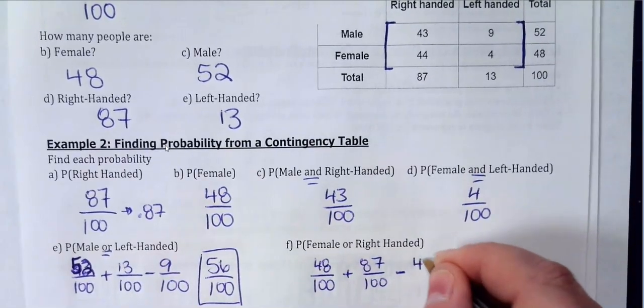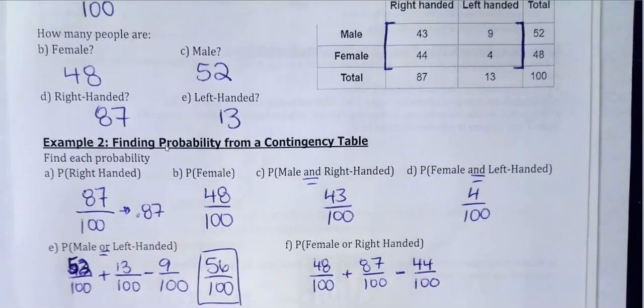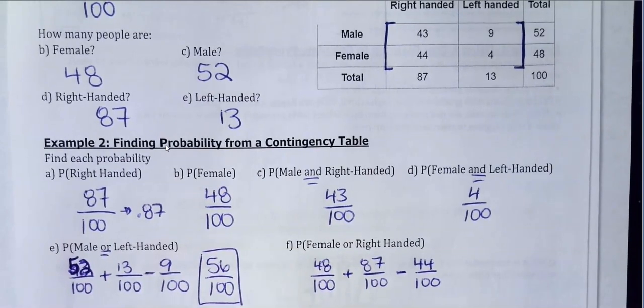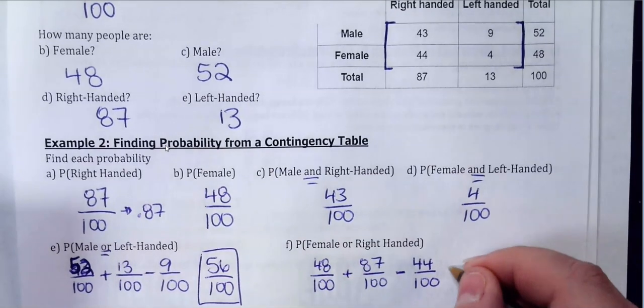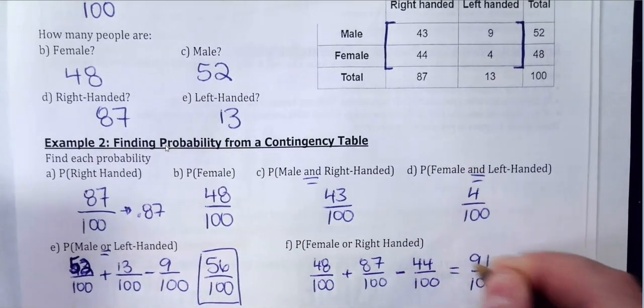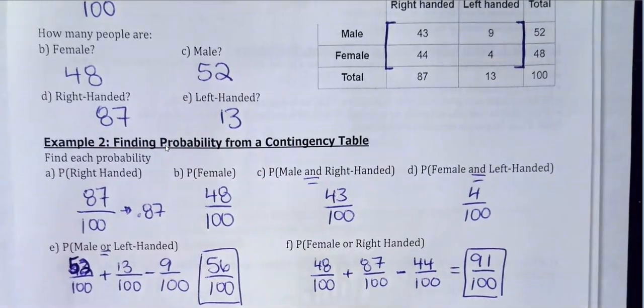Remember, your probability cannot be more than 1. So if I had just done the 48 and the 87, that would have been more than 100 over 100, which would have been more than 1. So not possible. That means you've got events that are not mutually exclusive, so they have an overlap here. We've got to subtract that. So this should end up giving you 91 over 100. Yes, you just subtract because you counted them twice. That's exactly the formula from yesterday. Go ahead. Okay, now.